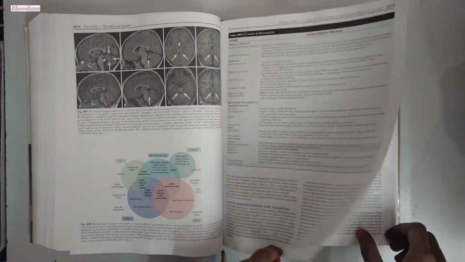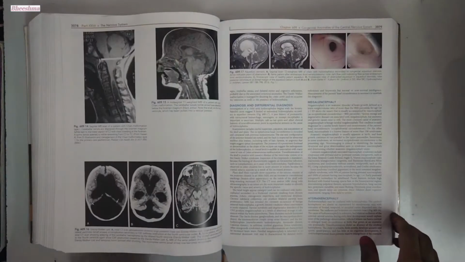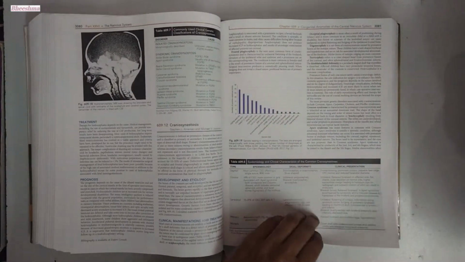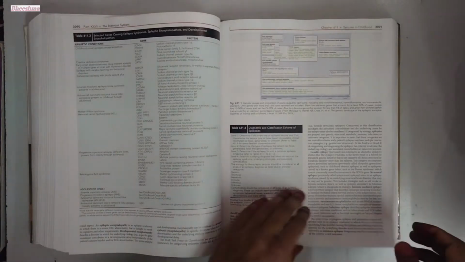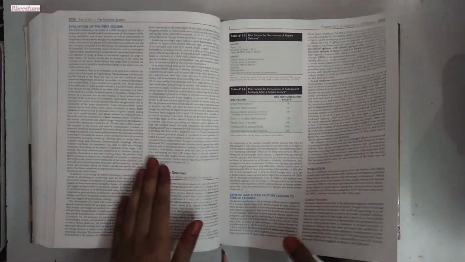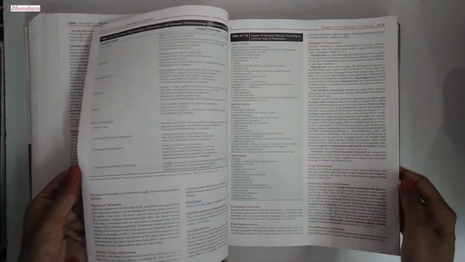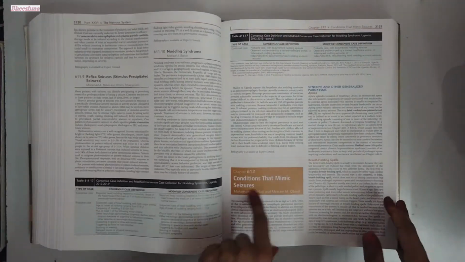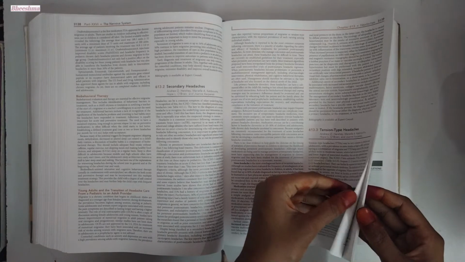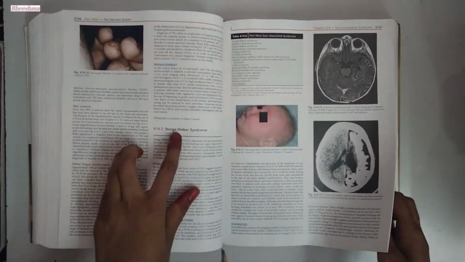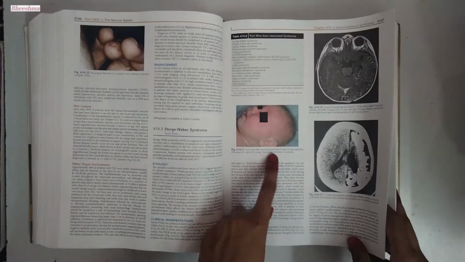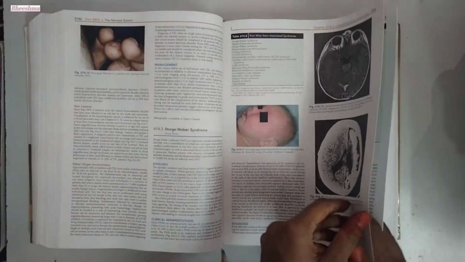Then about microcephaly, the main causes, pathogenesis, clinical manifestation. Then seizures, that is febrile seizures. Mechanism of seizures is given, generalized motor seizures, myoclonic seizures, the main etiology. Then about conditions that mimic seizures. Then about Sturge-Weber syndrome is given, the port wine stain involving both V1 and V2 dermatomes.